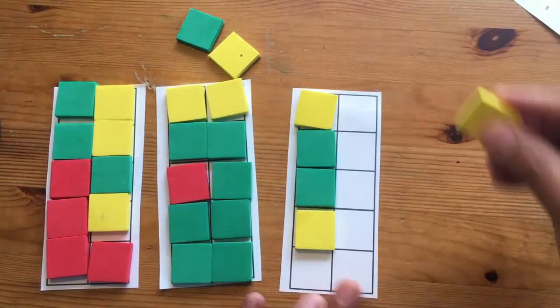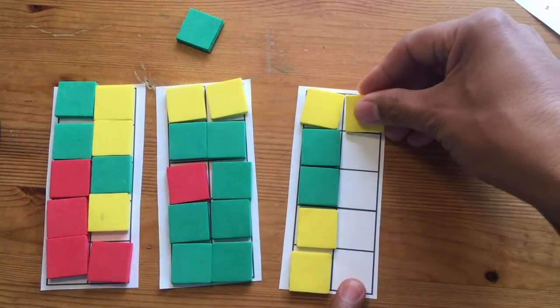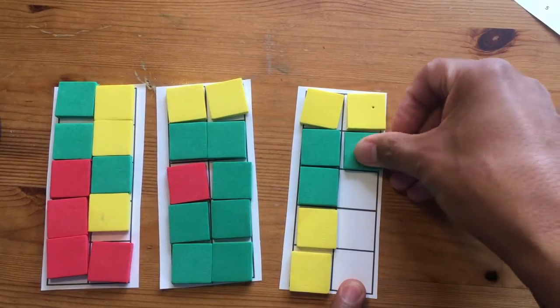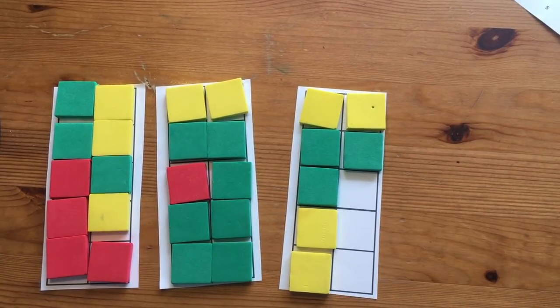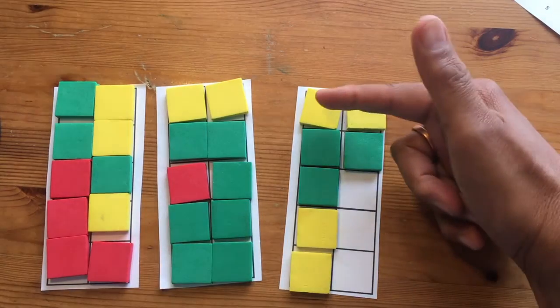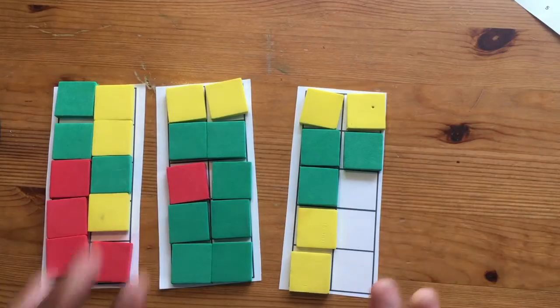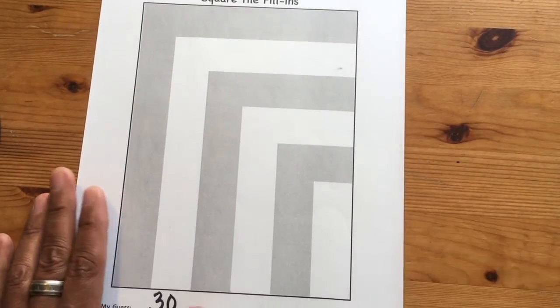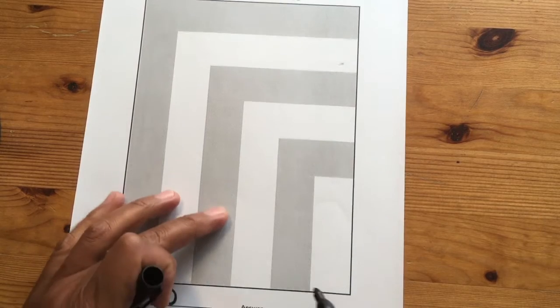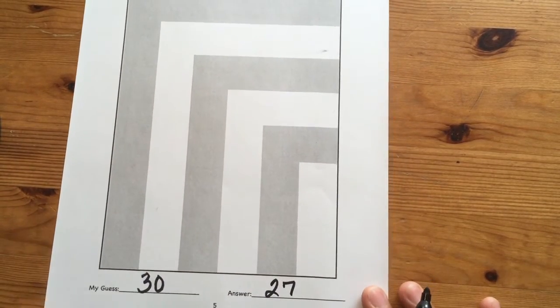I said 30. To get to 30, I'll need to fill out this 10 frame, and it looks like I'm a little short. All right, so count with me. 10, 20, 21, 22, 23, 24, 25, 26, 27. I actually only needed 27 square tiles for the shaded gray space in this image.